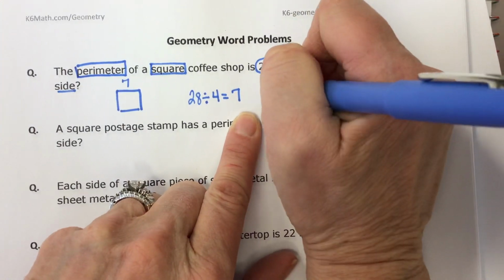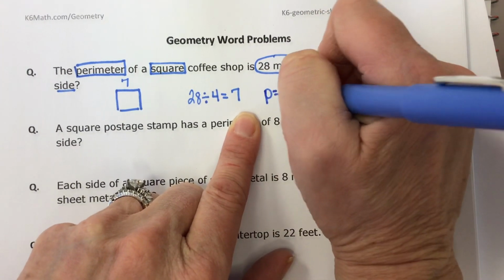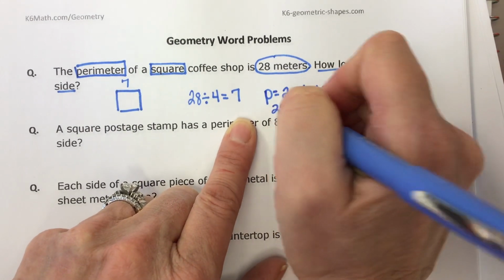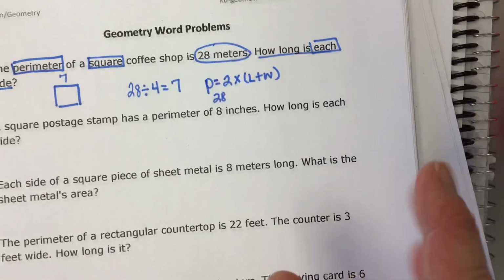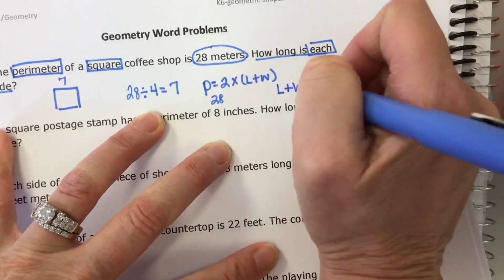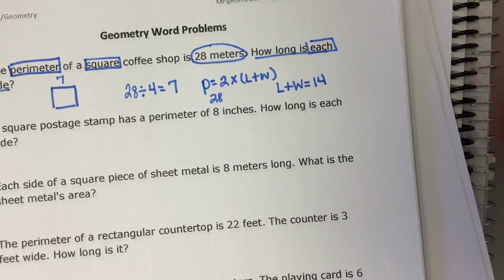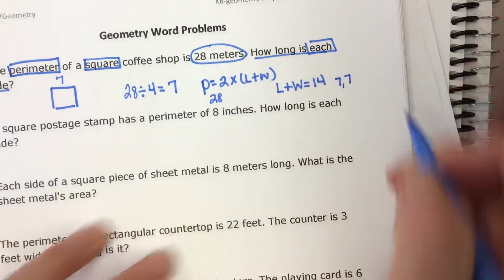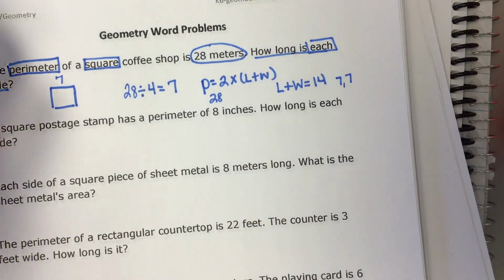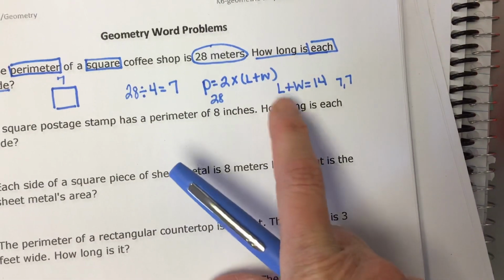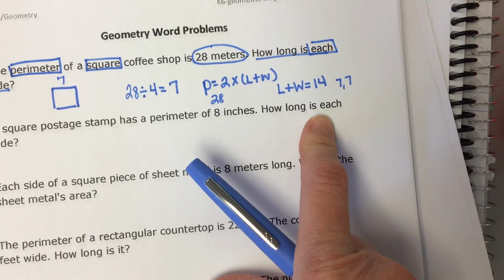What Nora just said is she did perimeter equals 2 times the length plus the width. So she had 28 and she divided it in half. She knew that her length and her width needed to add up to 14, and they needed to be the same number because it's a square. And so then she came up with 7 and 7. Okay, Liam's way is probably easier for this question. But if it were a rectangle and not a square, this is how we would attack it. Okay?